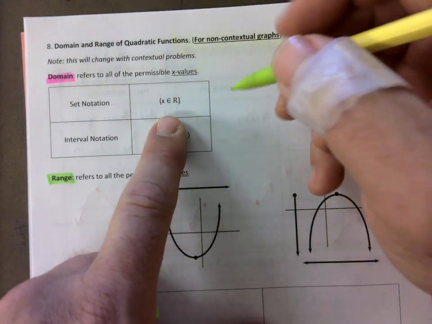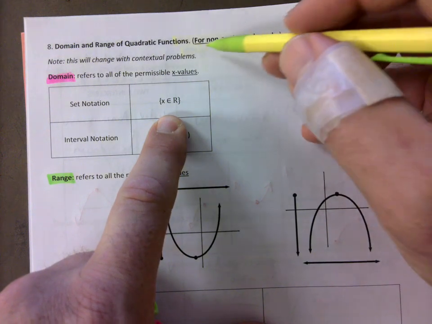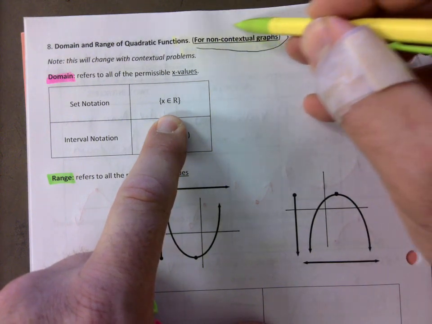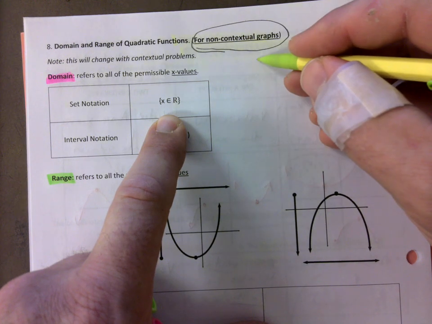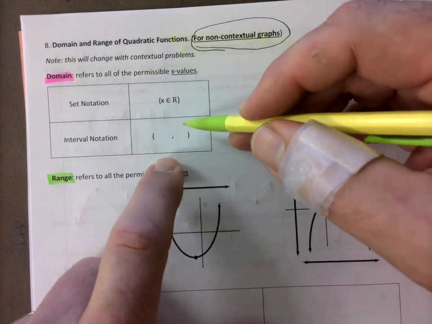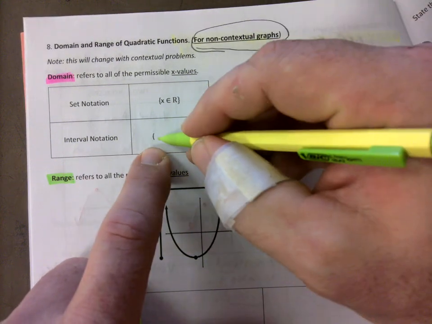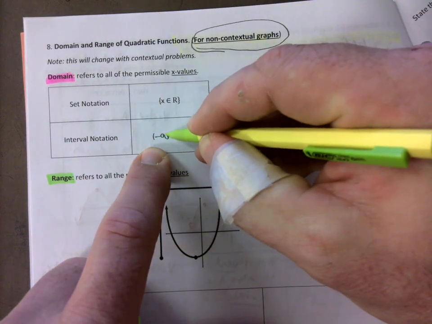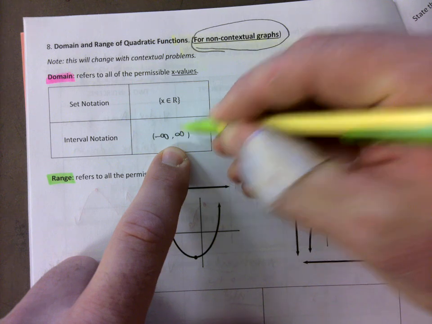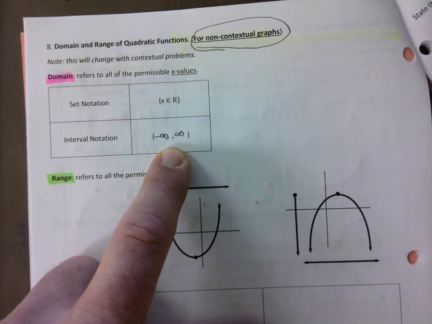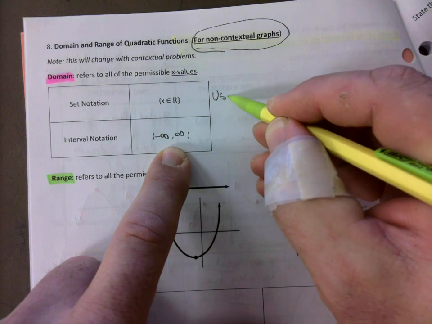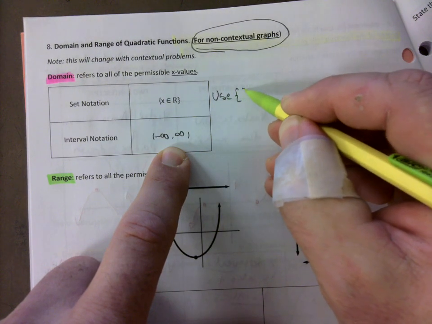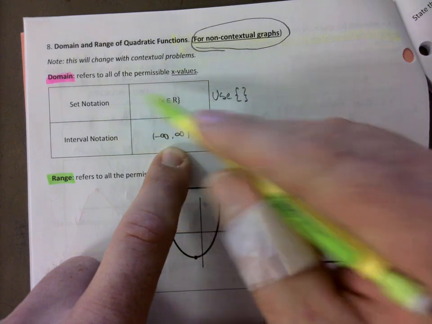For parabolas, watch this. Circle is non-contextual graphs, so no word problems. And then interval notation would be negative infinity to positive infinity. Make sure you use squiggly brackets when it's set notation.